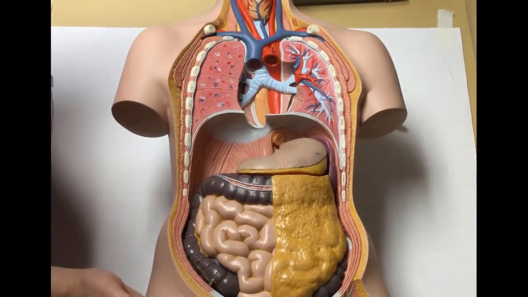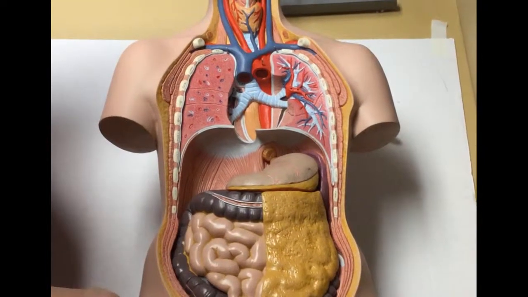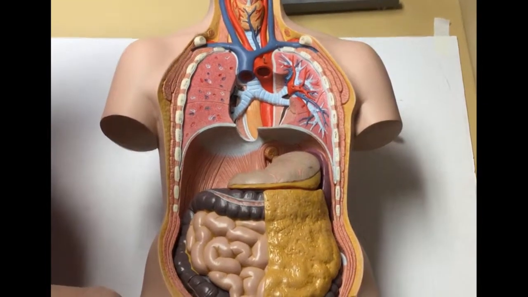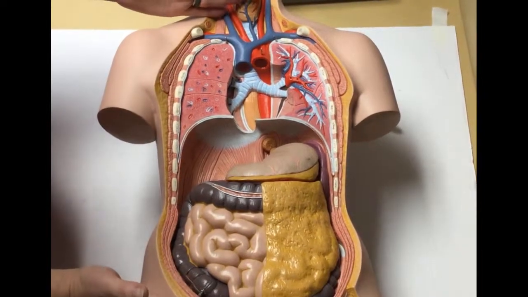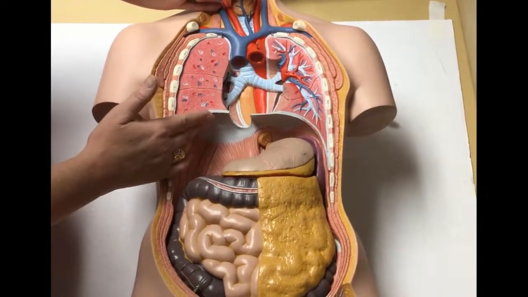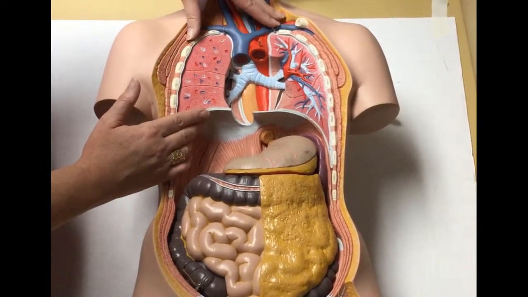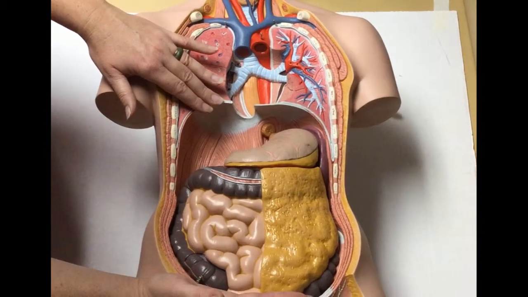Now we're looking at a torso model that has been sectioned so that you can see the internal structures. So remember that you've got 2 cavities that we can see. So this is the diaphragm. Remember, above the diaphragm you have the thoracic cavity, and below the diaphragm you can see the abdominal cavity.